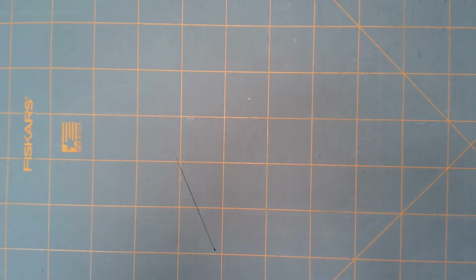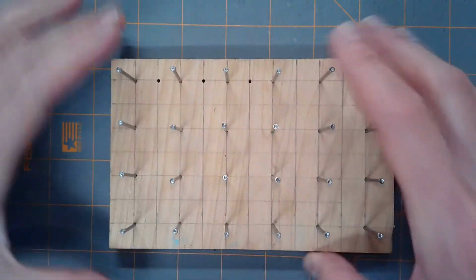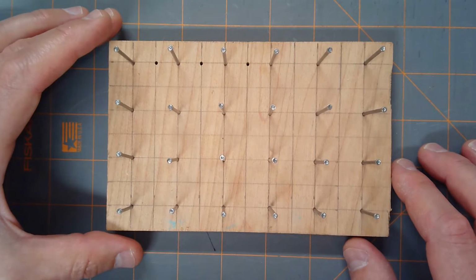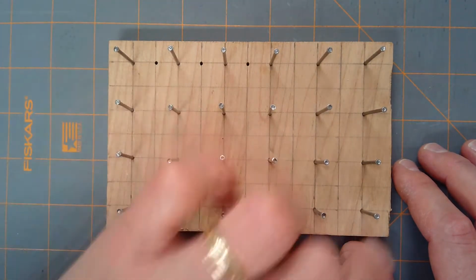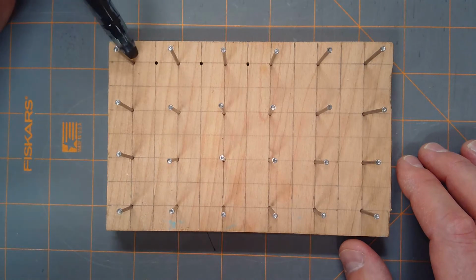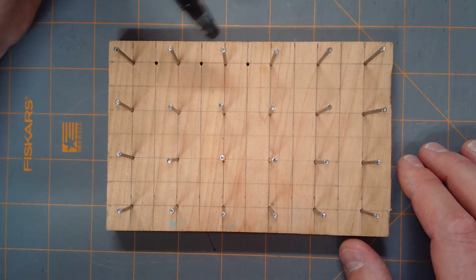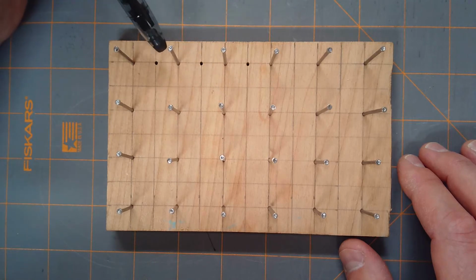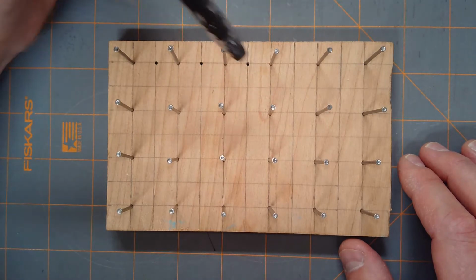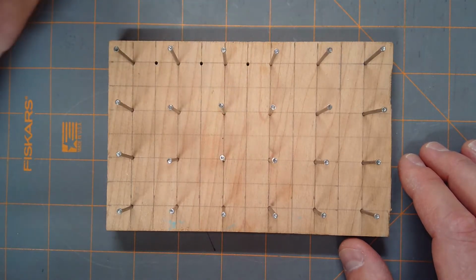But what I did next with this was I said, well, this looks an awful lot like a weaving to me. So I took a piece of scrap wood and I drew a grid on it. And initially I was thinking of having the nails spaced every half inch. But as I started pounding the nails in, I realized that the nails are just going to be too close together. That I would have difficulty getting my fingers in between the nails there. So I said, let's just have them spaced out every inch.